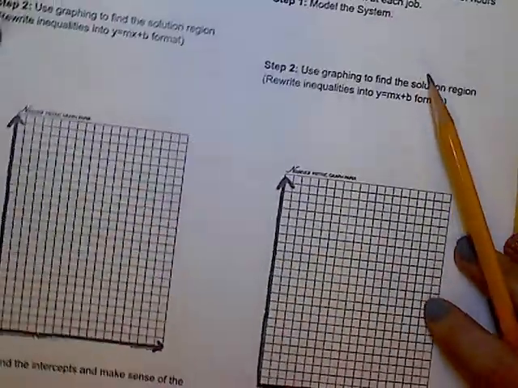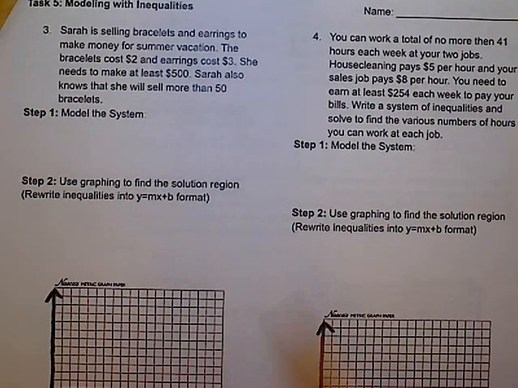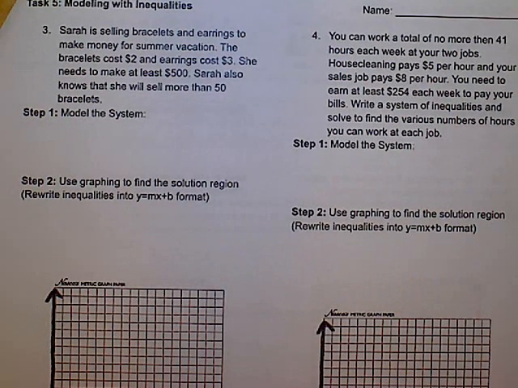Your goal is to do the next 4. There's a couple walking you through. Check your answers with what I got.